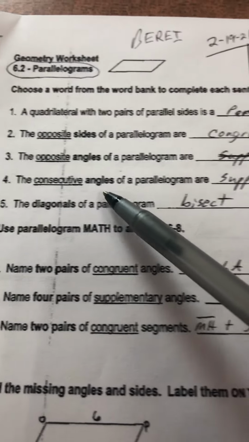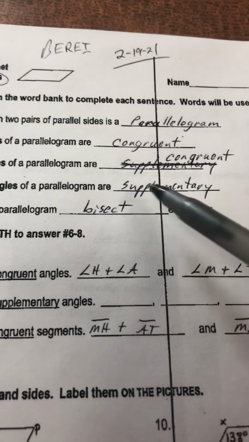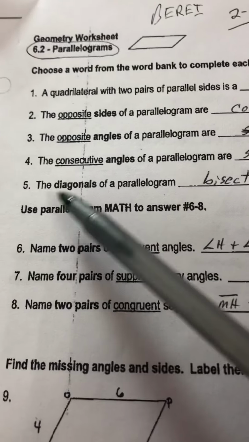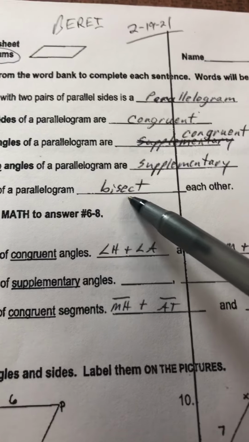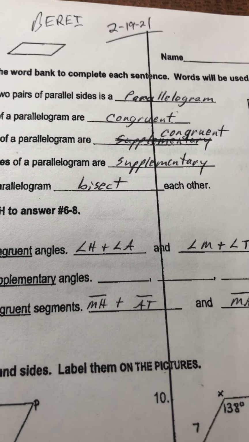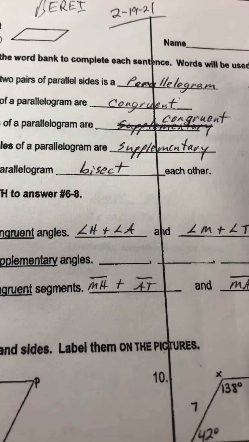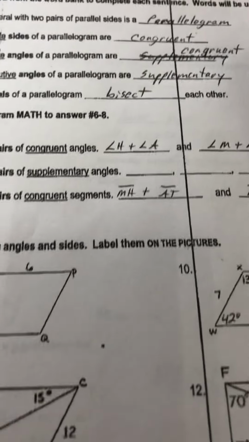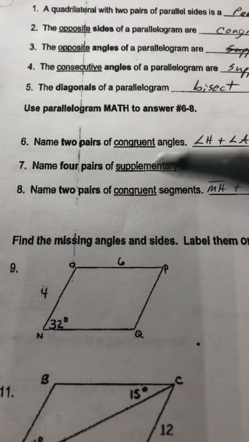The consecutive angles of a parallelogram are supplementary. And then the diagonals of a parallelogram bisect each other. I thought it was important to get all those and not to skip any of those, because that's going to lay the foundation for everything that you're doing in the rest of this worksheet.